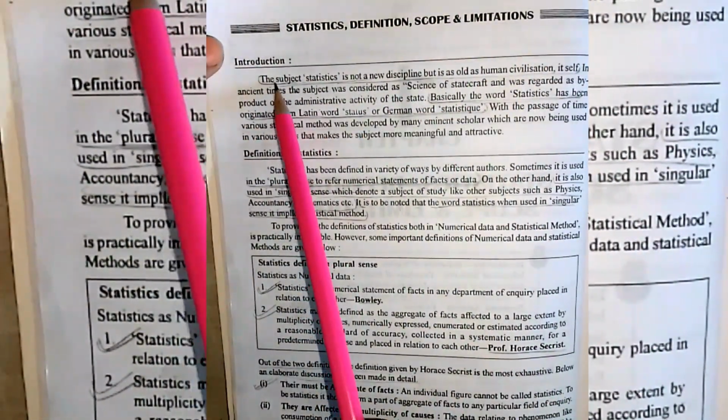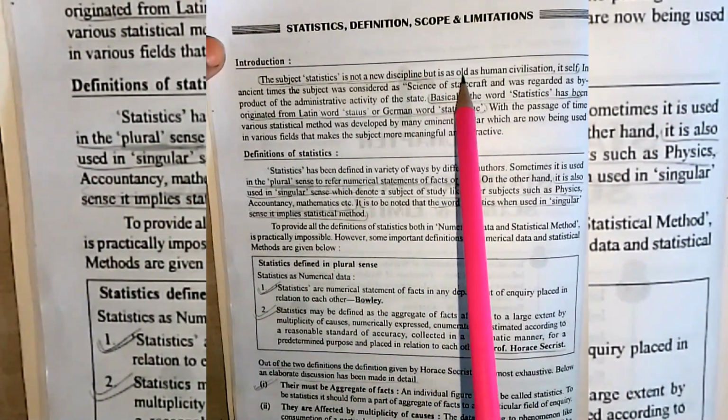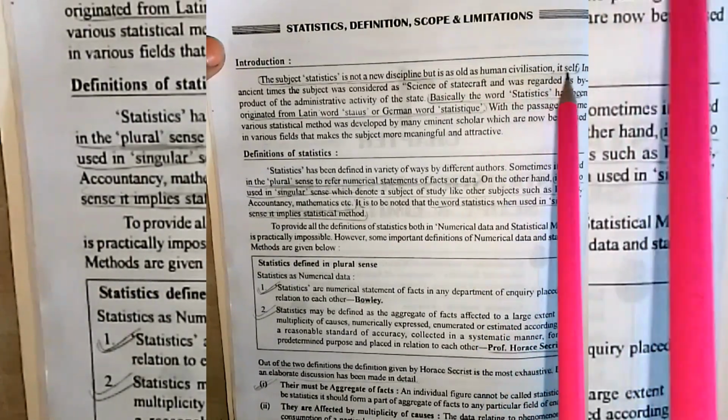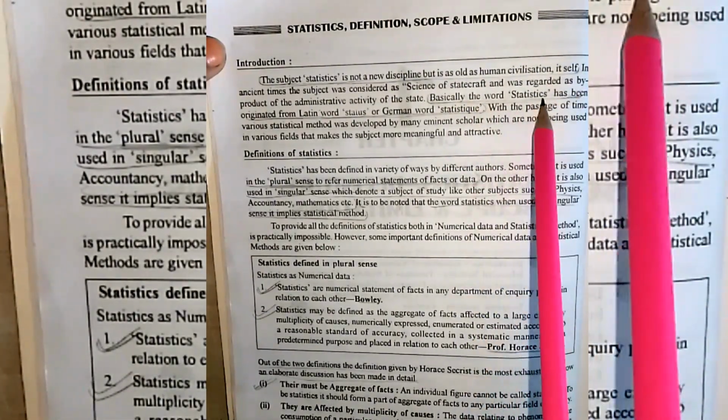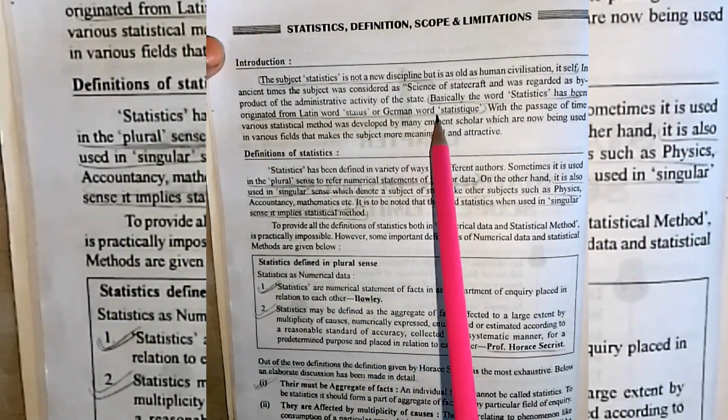Introduction. The subject statistics is not a new discipline but is as old as human civilization itself. Basically, the word statistics has originated from the Latin word status or the German word statistik.